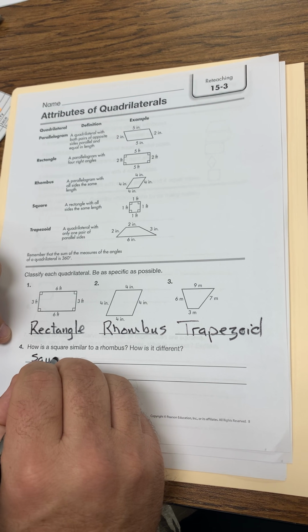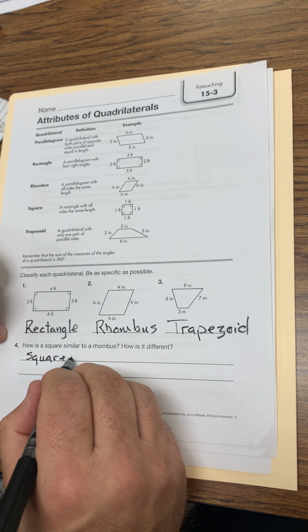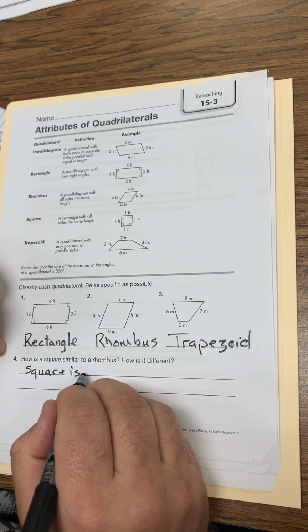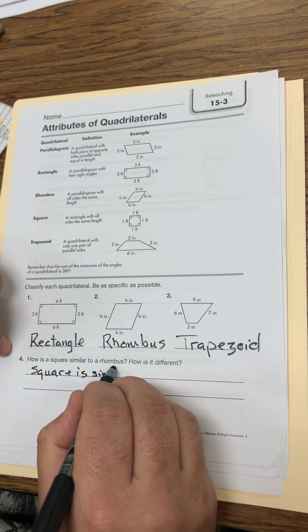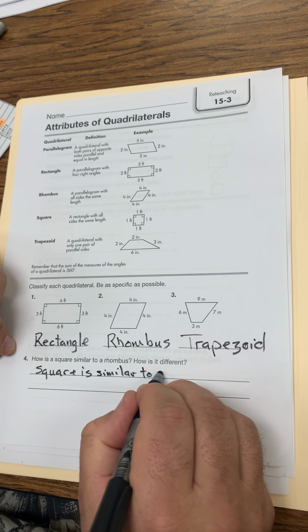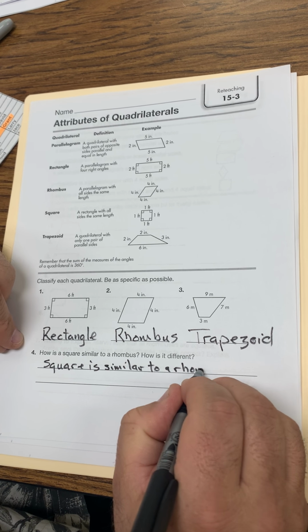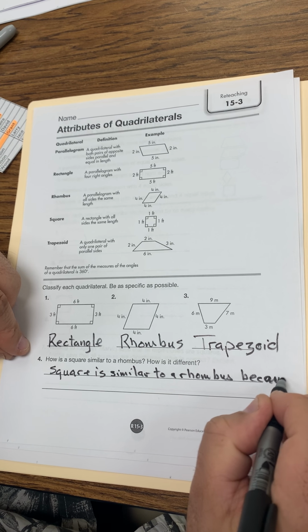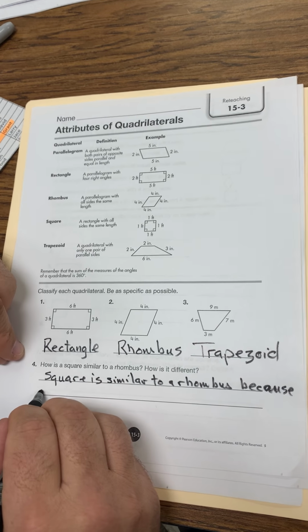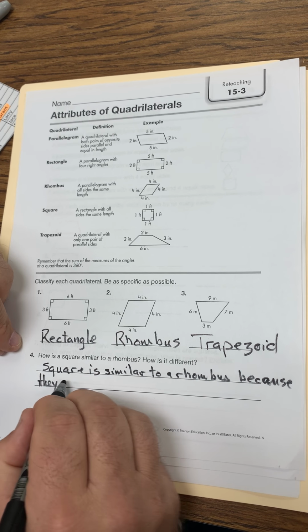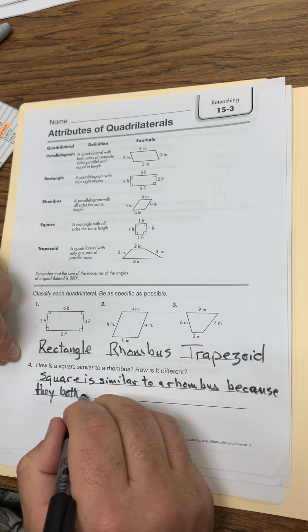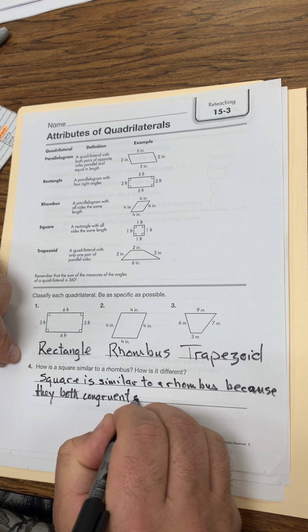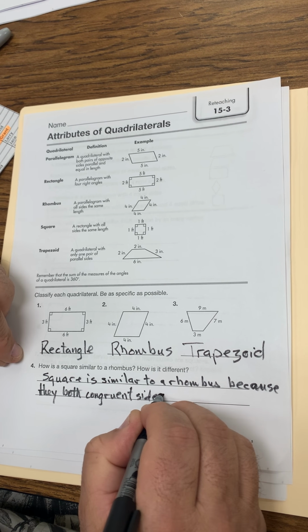What I want you to do is just write, a square is similar to a rhombus because, and I can spell because correctly, because they both have congruent sides, meaning the sides are all the same length.